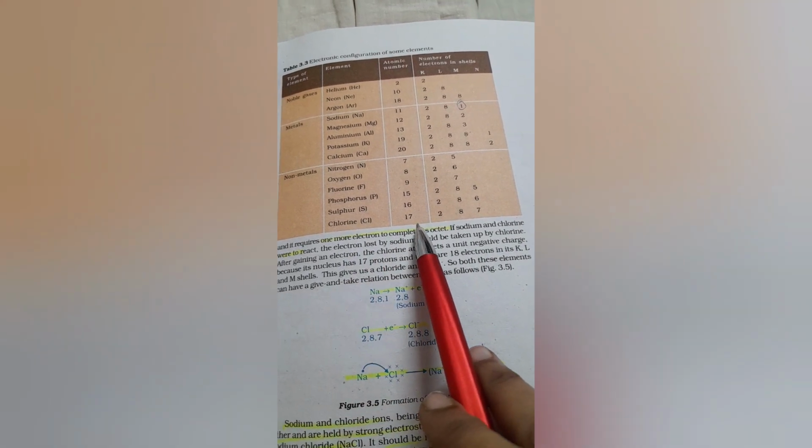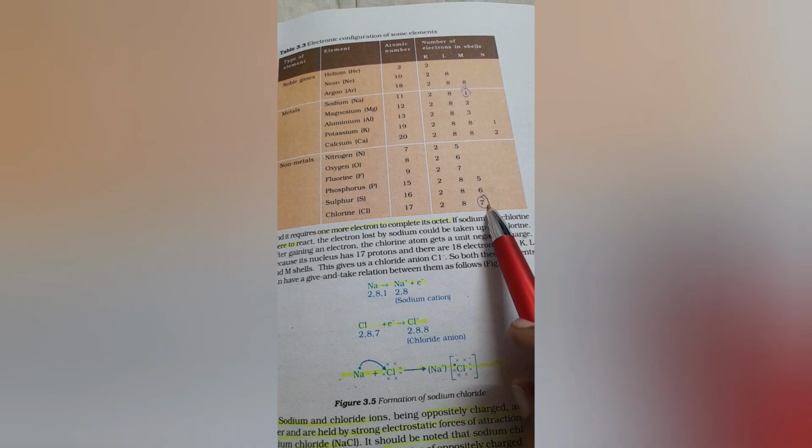See, chlorine's atomic number is 17, and the configuration is 2, 8, 7. So 7 electrons are there in the outermost shell of chlorine, so it needs 1 more electron to complete the octet. So what happens is that sodium, 2, 8, 1, loses this 1 electron and becomes an Na plus ion. And that is Na plus.